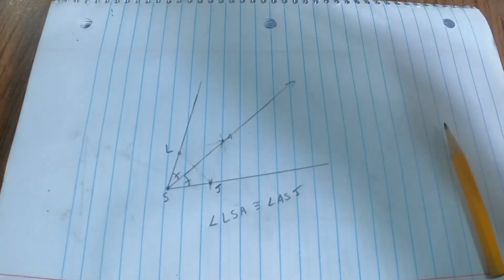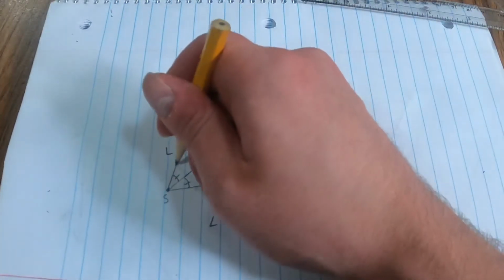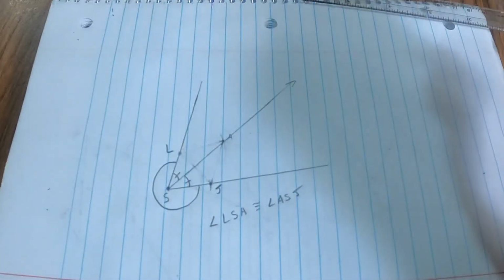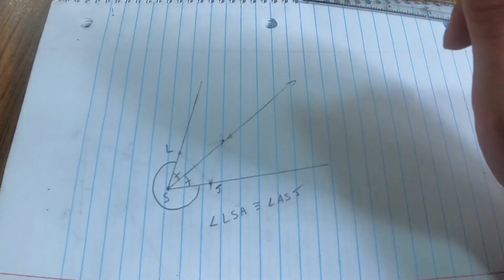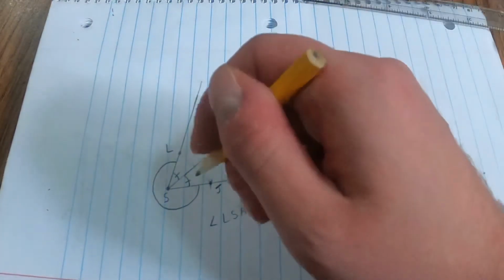Looking forward to seeing your angles that you bisect. It can be any size, obtuse, acute. It could be over 180 degrees if you want to draw a reflex angle. I could have bisected this whole thing here, I think, although I've never done that before. But I don't see why it wouldn't work. Just the same exact procedure. I would just be going this way.